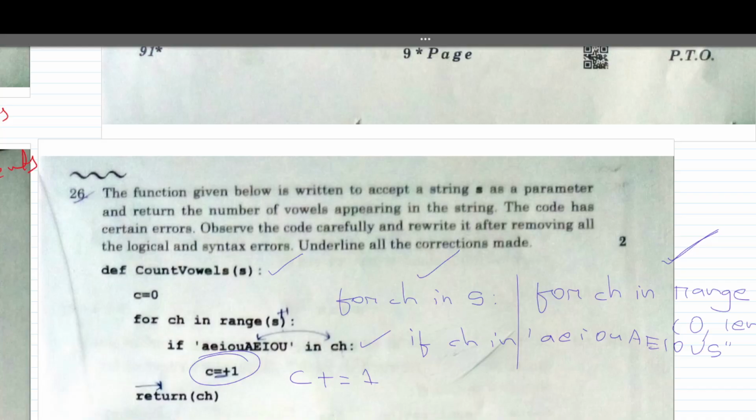Sorry. Here it wants to print the counter, that is, the number of vowels present, but see what it is returning. It is returning CH. So this is also wrong. Return C. And do remember, students, in this particular question it has already been highlighted to rectify both the logical errors and the syntax errors. That's why I rectified this last return C.